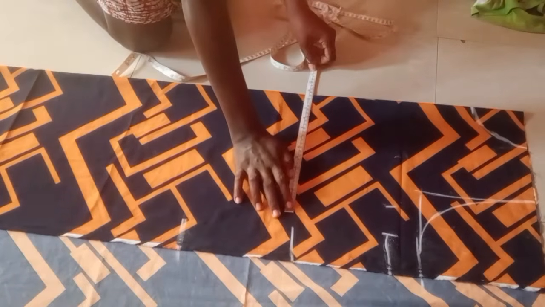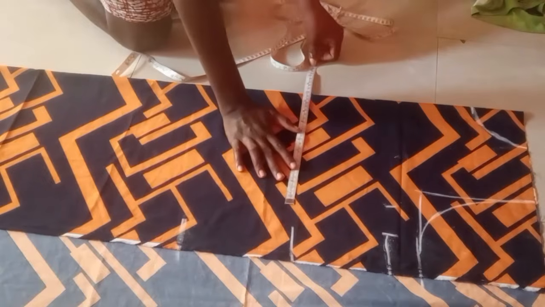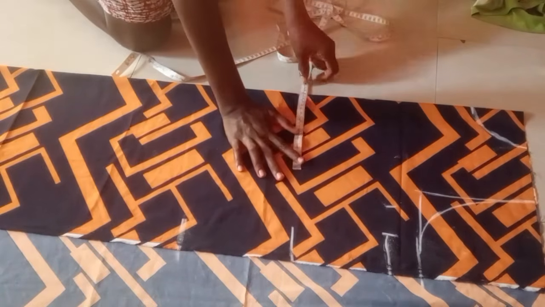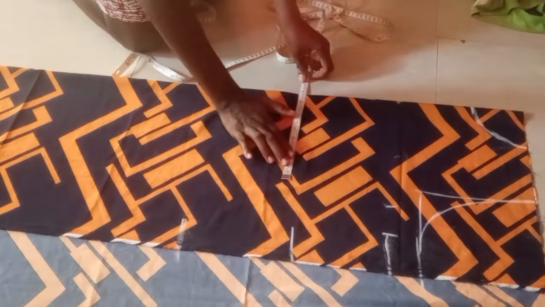So for the waist measurement, the waist I am working with now is 38.5 divided by 4 inches. 38.5, when I divide it by 4, I will get 9 point something inches. So I will approximate it to 10 inches.